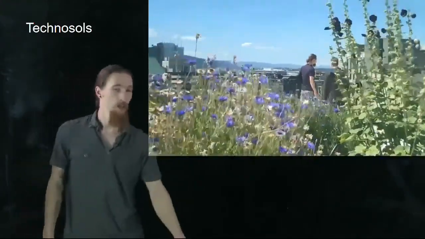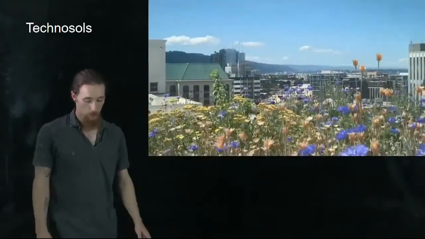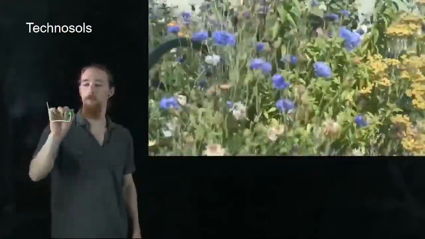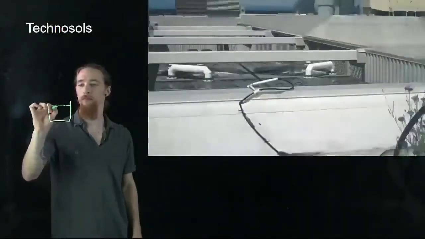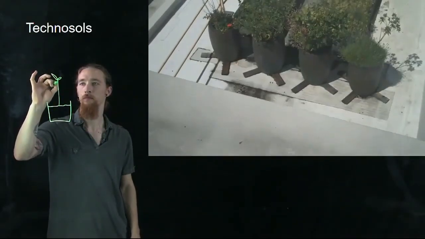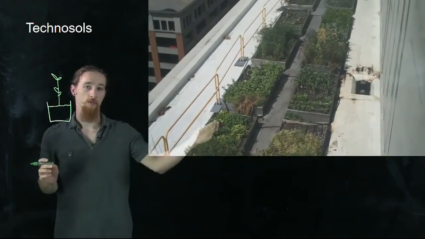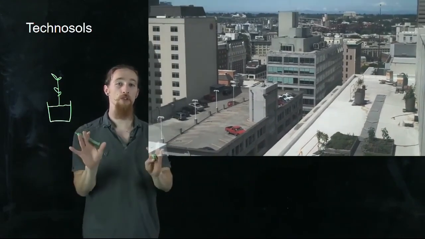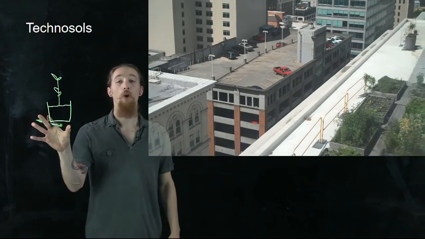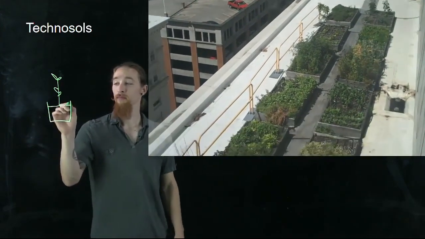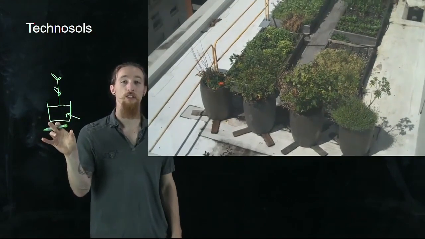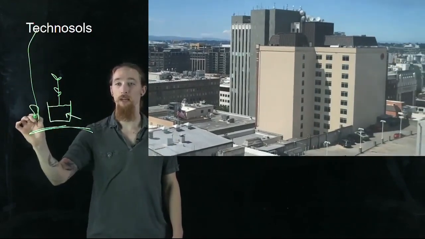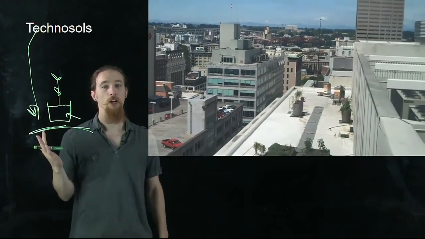Here you can see a technosol created on a rooftop in Portland. And so this kind of brings in some questions of like what makes a soil or not, what makes a technosol. Right? That's not connected to any parent material. And so I put this question to you as a thought experiment: would a potted plant be a technosol? I've put everything into that pot, and it's not connected to any parent material. I've created it. It was technically made. So could a potted plant be a technosol?